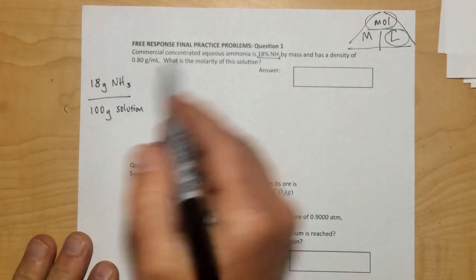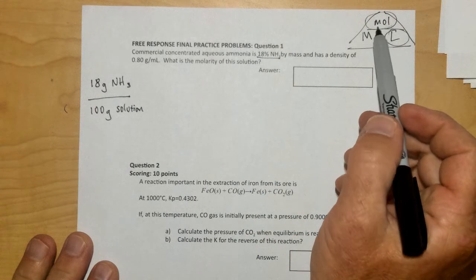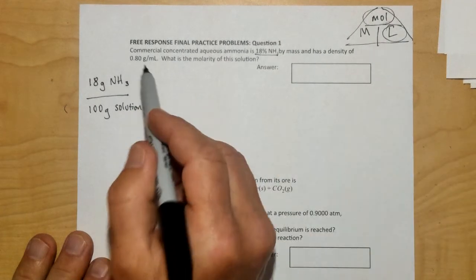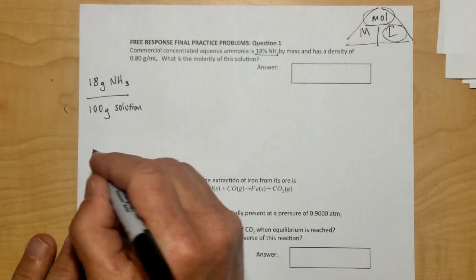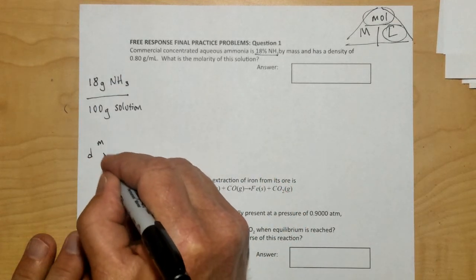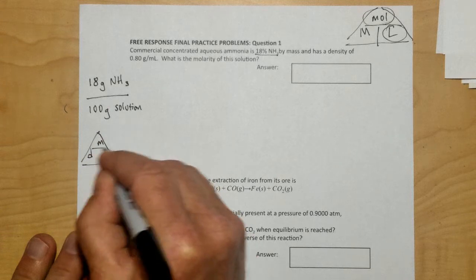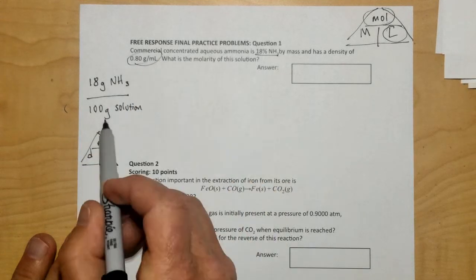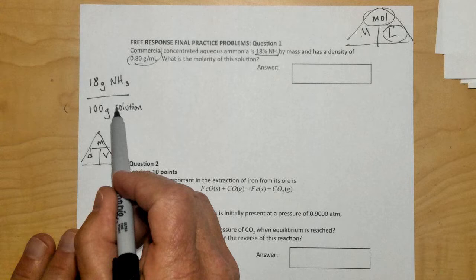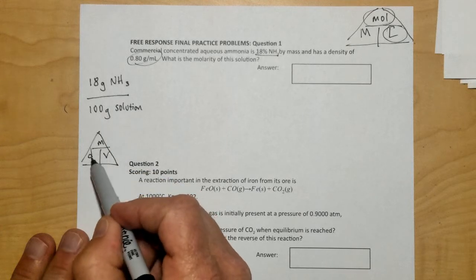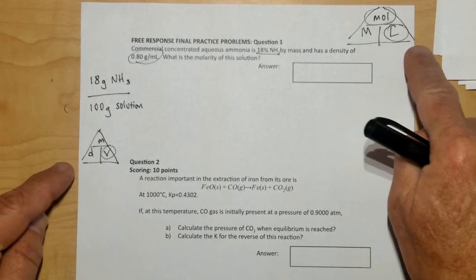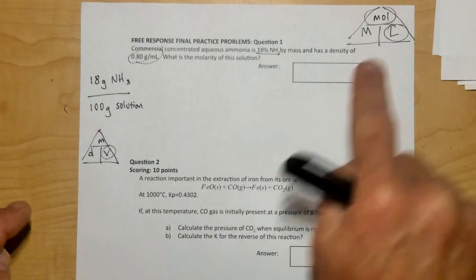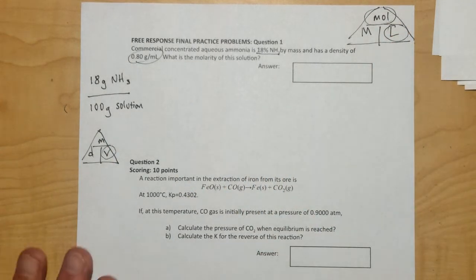Since I have 18 grams of ammonia, I can now convert that to moles, and then since they give me the density of the solution, maybe you remember this, maybe not, the density is equal to mass divided by volume. If I know my density and my mass, I can find the volume of the solution. So two triangles right there help you get the needed information to find the molarity.